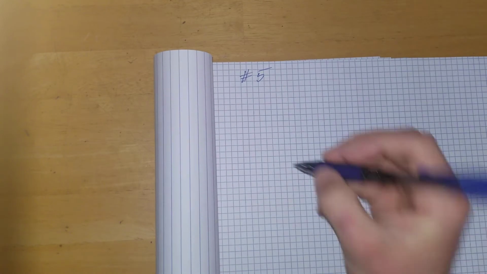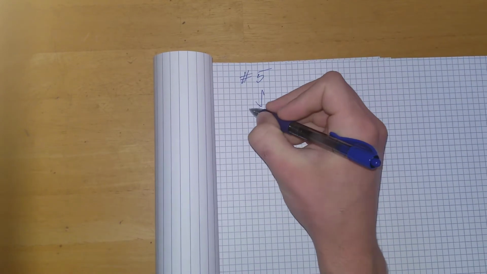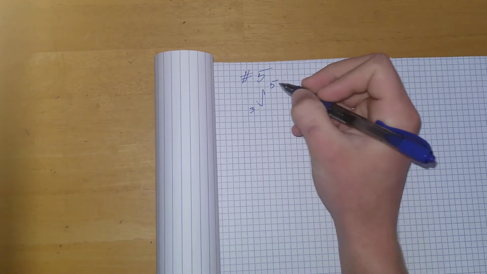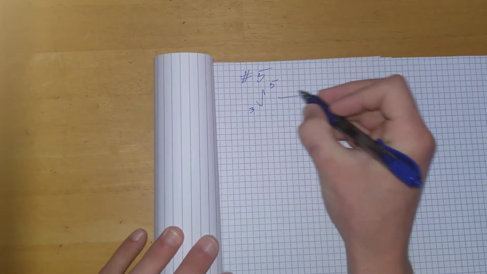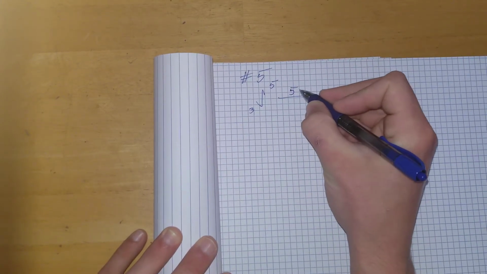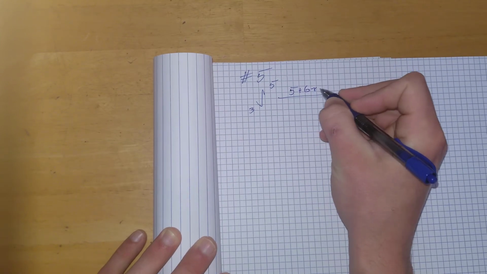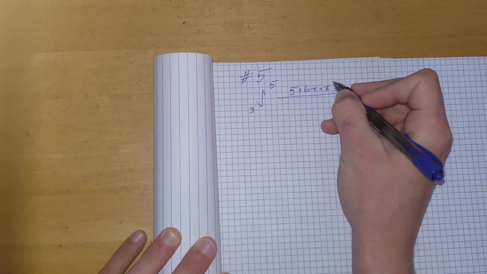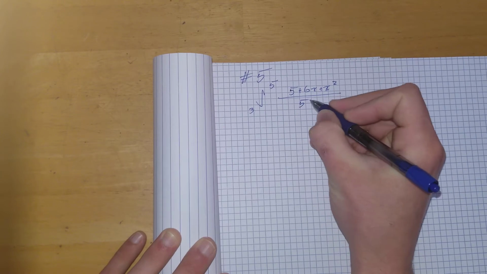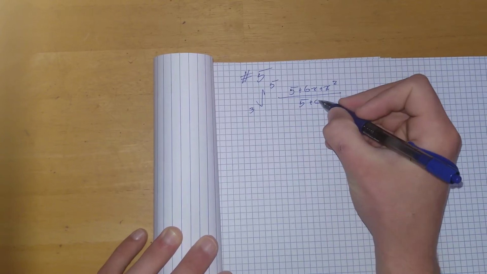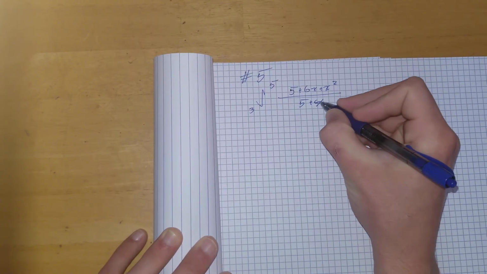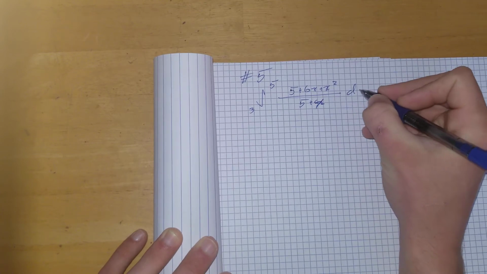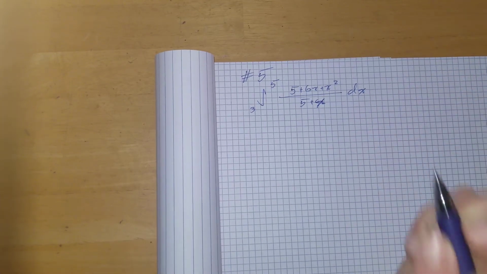Number 5. So this one, we have a big old polynomial up top and a little polynomial, oops, that's supposed to be an x, in our denominator.